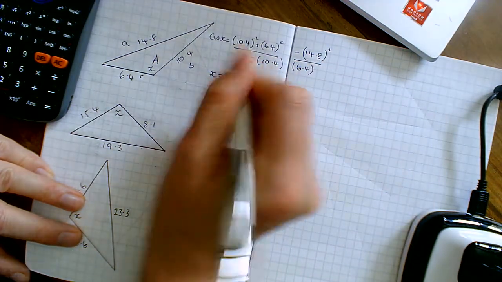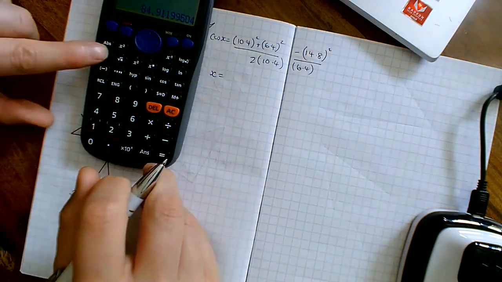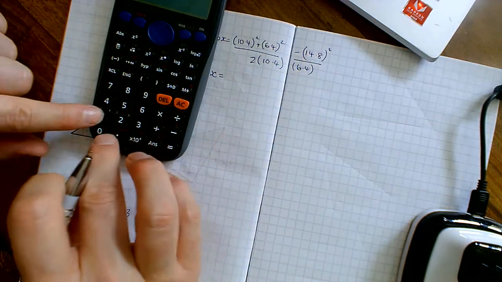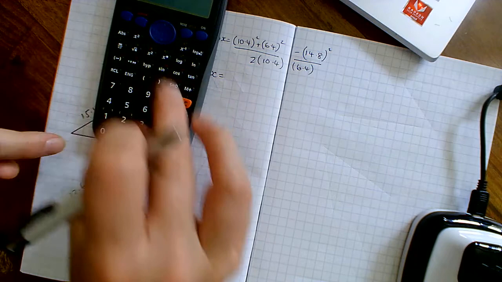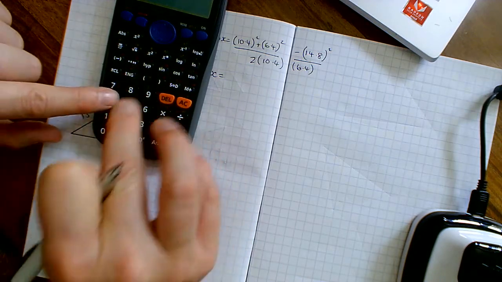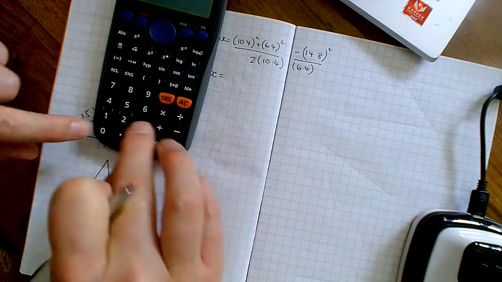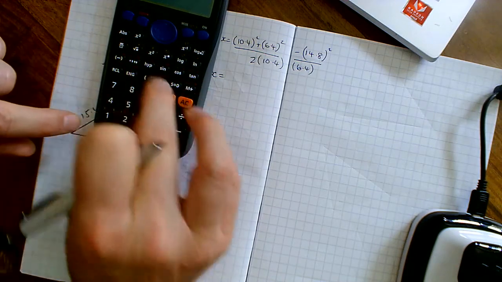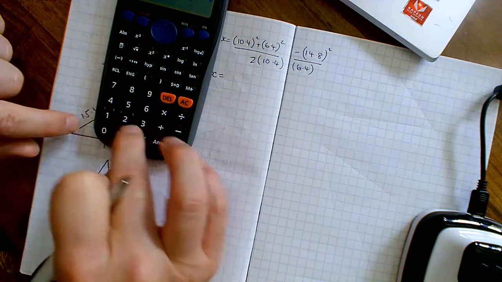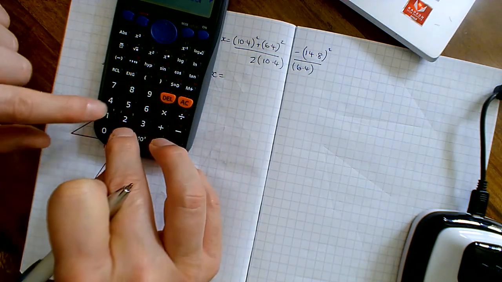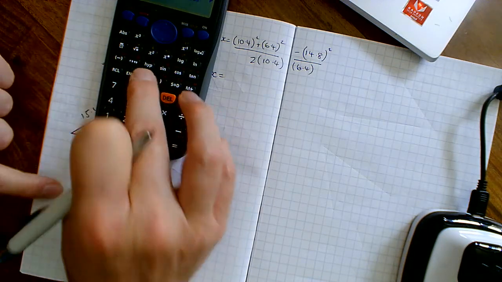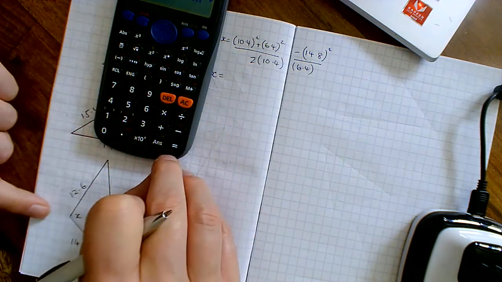And then x equals, so I get straight the answer then, don't I? That one I've got 10.4 squared plus bracket 6.4 squared, take away bracket 14.8 squared all over 2 times 10.4, and then I've got a 6.4 as well on the bottom.